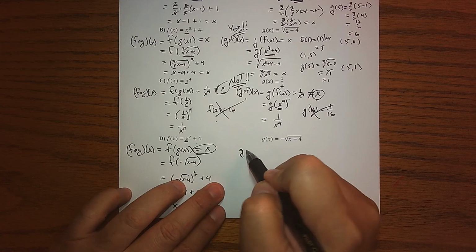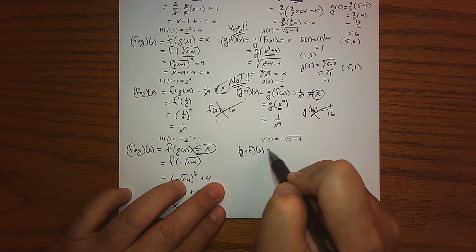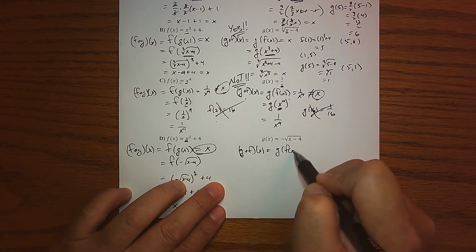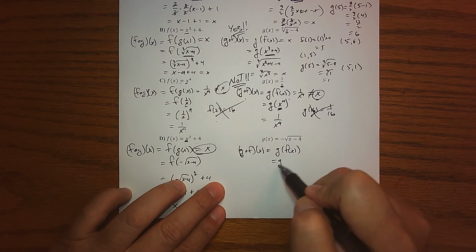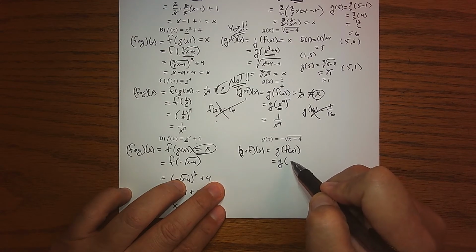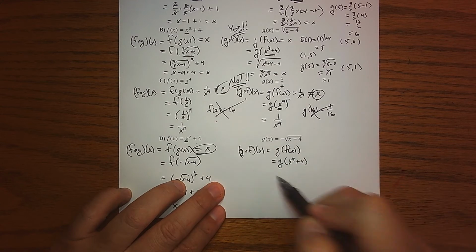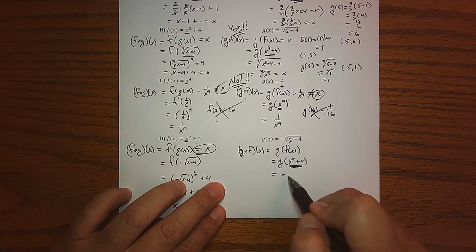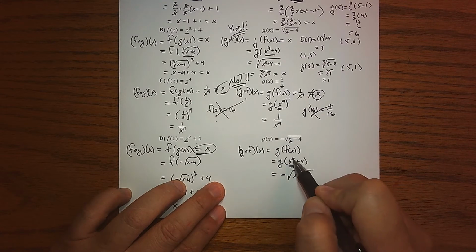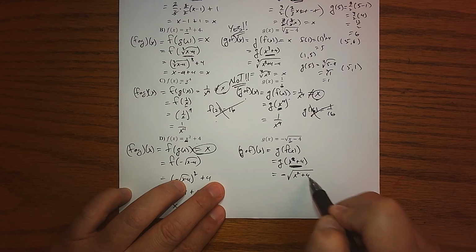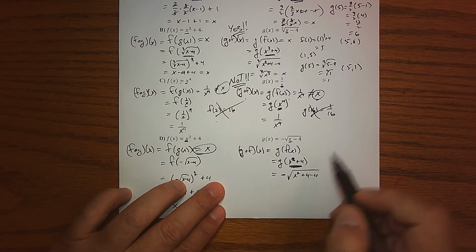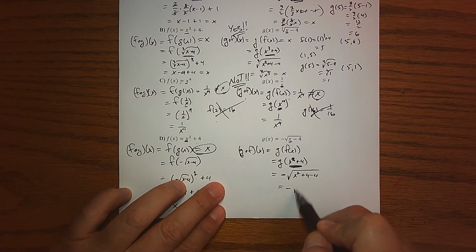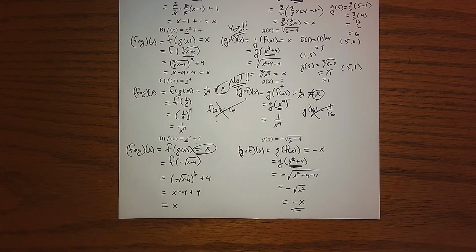If we try to go the other way, then we get g of f of x. And this is equal to g of x squared plus 4. So that means I'm using this as the input there for my x. So I get a negative square root of x squared plus 4 minus 4. The 4's cancel out, so we have a negative square root of x squared. The square root of x squared is in fact x, but this is actually equal to negative x.